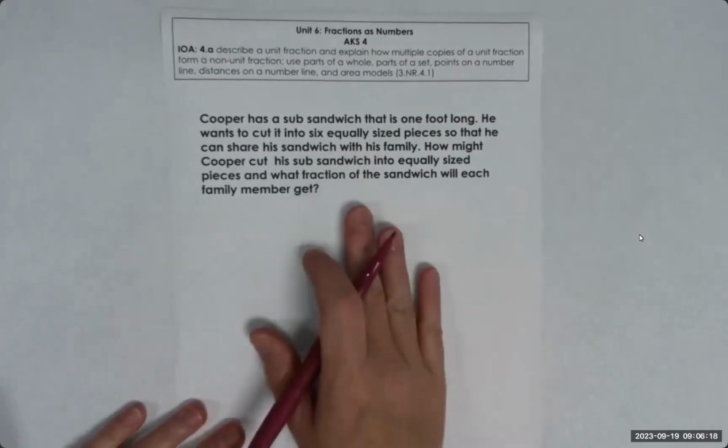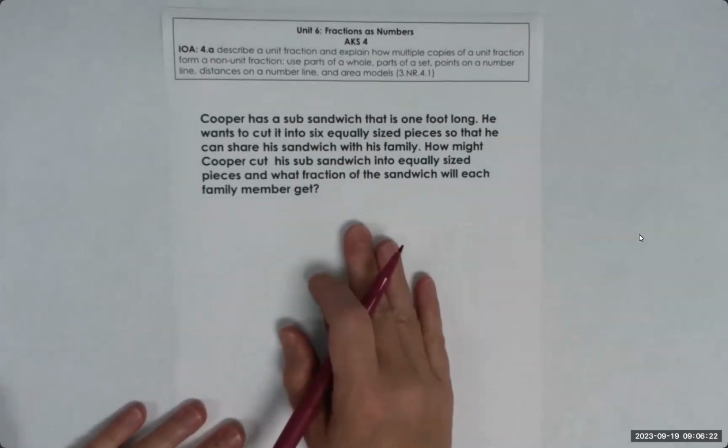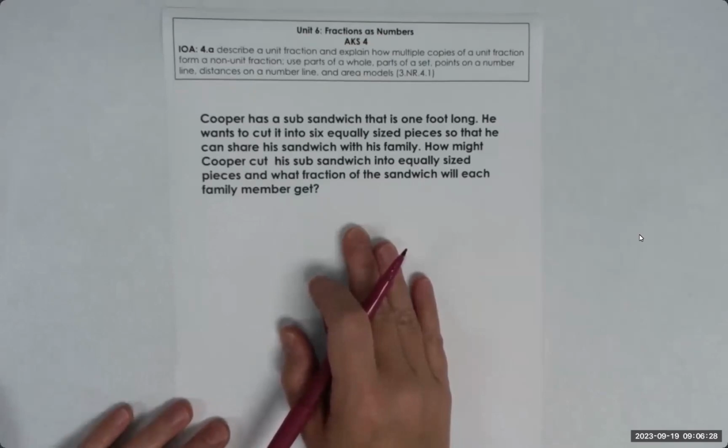All right. So here we have this situation. Cooper had a sub sandwich that is 1 foot long. He wants to cut it into 6 equal-sized pieces so that he can share his sandwich with his family. How might Cooper cut his sub sandwich into equally sized pieces? And what fraction of the sandwich will each family member get?